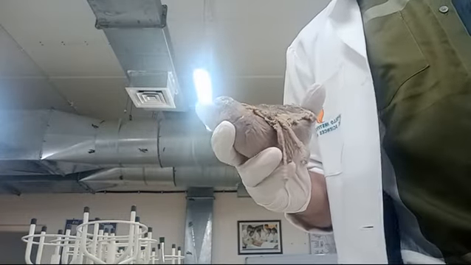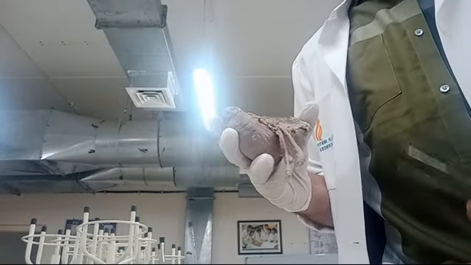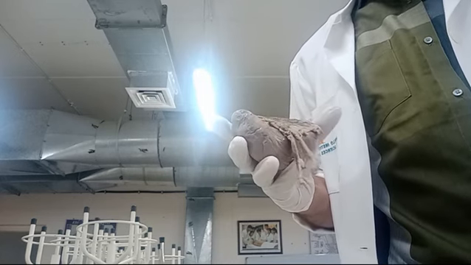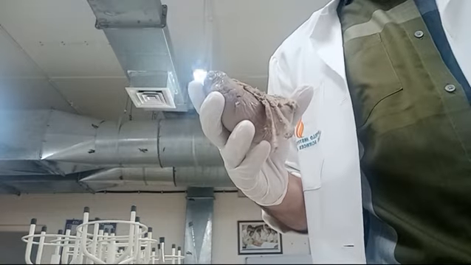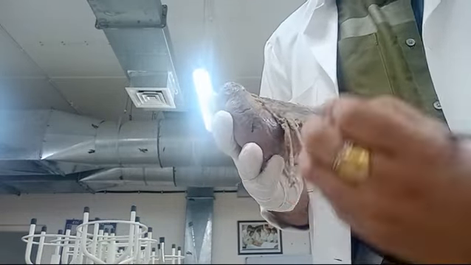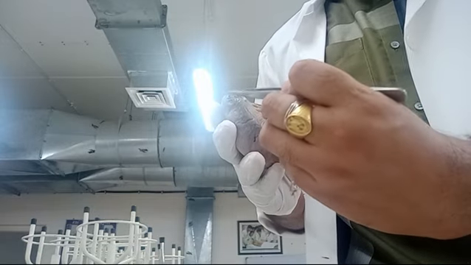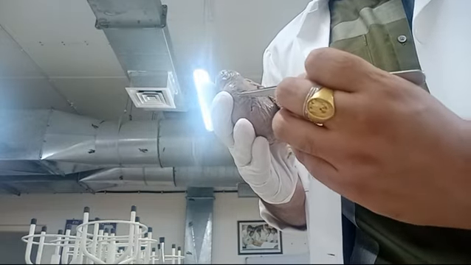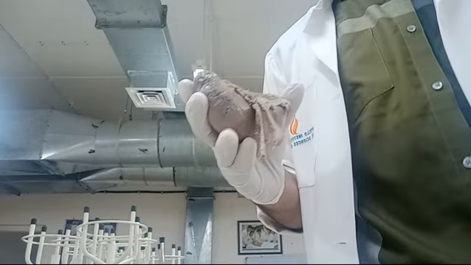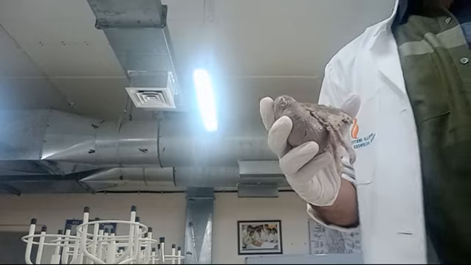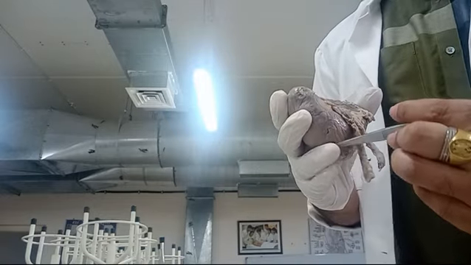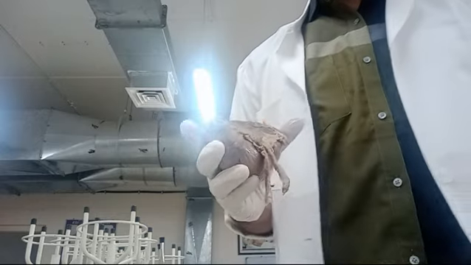A few authors also describe angles: the anterior basal angle, superior basal angle and inferior basal angle. As you see here, this is where the anterior end meets the superior border, so here it is the superior basal angle. The anterior end meeting the inferior border will be the inferior basal angle. A few books also describe the superior basal angle as the anterior basal angle, and the inferior basal angle as the posterior basal angle.